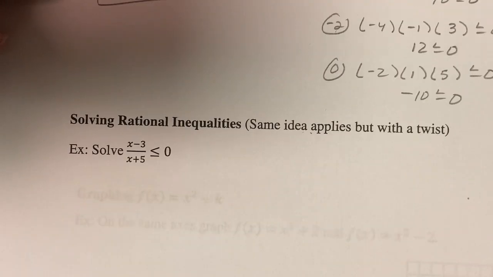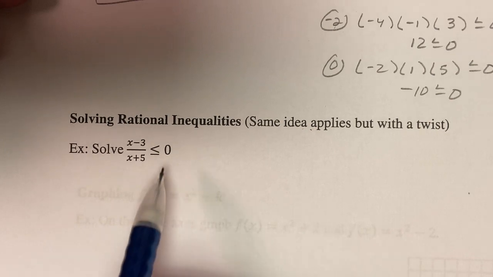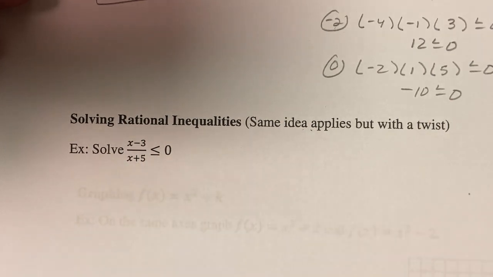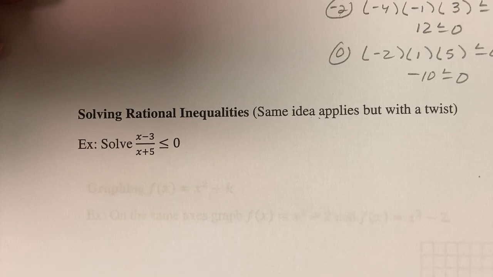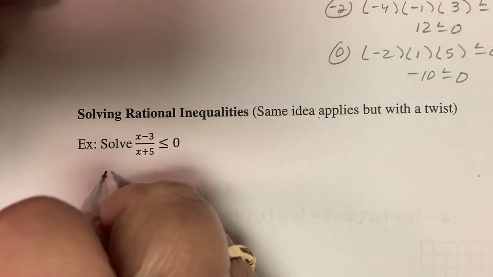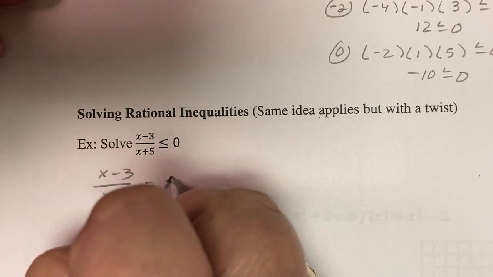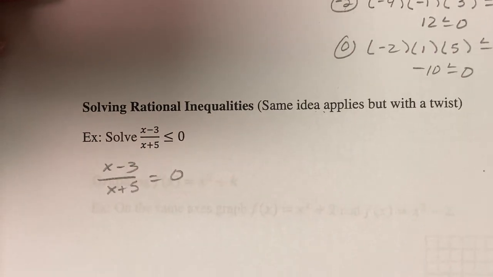So when we do now solving rational inequalities, this is what it looks like. The same steps apply, but there's a twist. And I'll tell you about the twist when we get there. So the first thing that we're going to do is we're going to solve the related equation, just like we did for the first two examples.